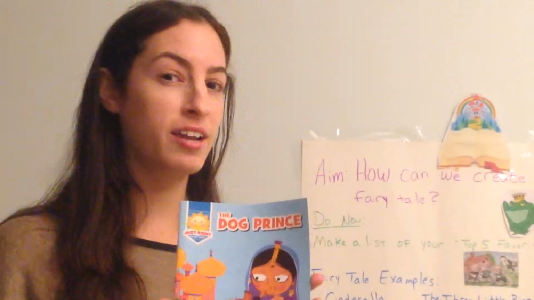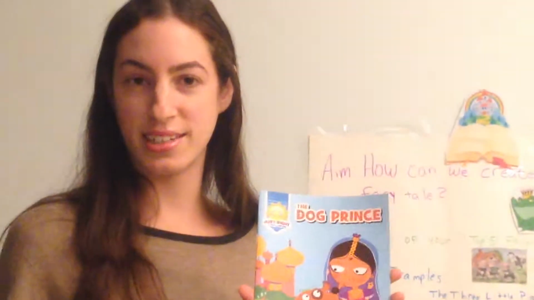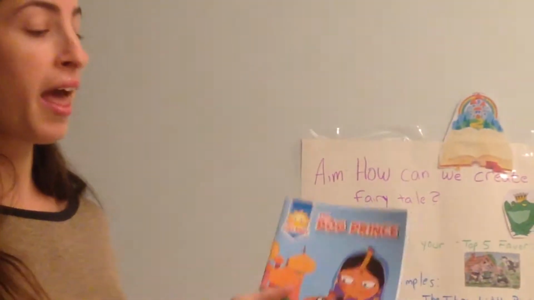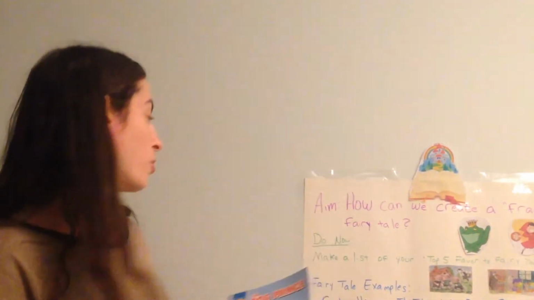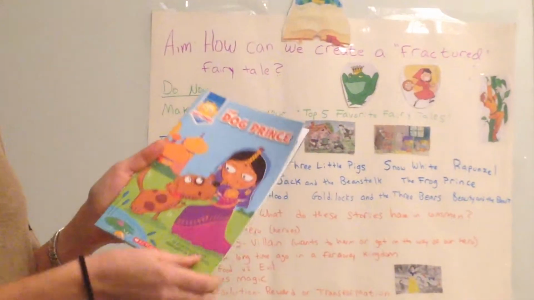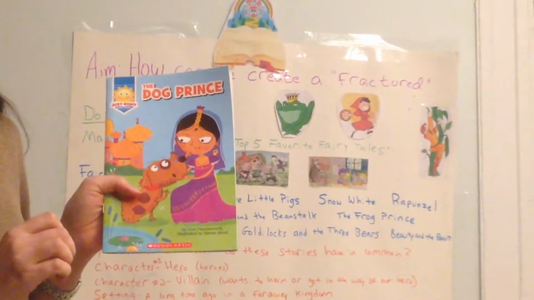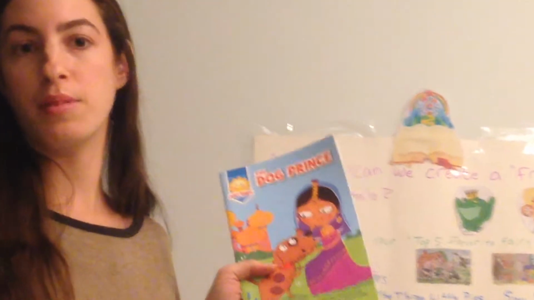Does that sound familiar to anyone? A little bit? A changed title? The Frog Prince, right? That's a classic fairy tale. As I read this book, I want you all to, if you can, think of the common story elements we discussed. Conflict, setting, character, plot, ending, resolution. Who's the character in the story? What's the setting? What's the problem in the story that the main character needs to overcome?